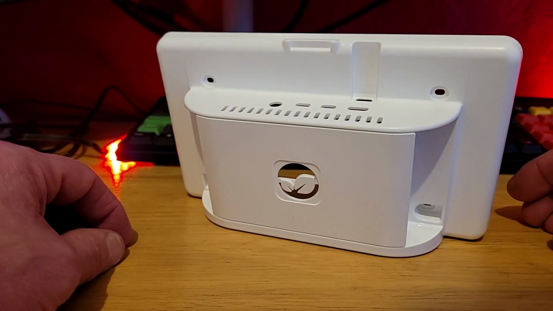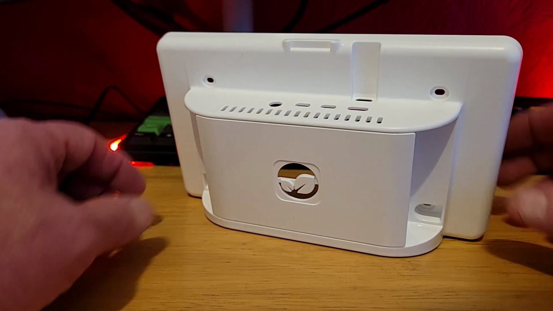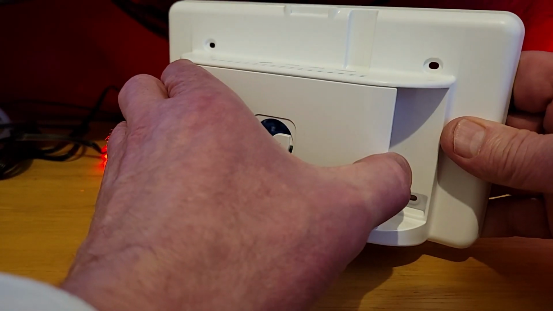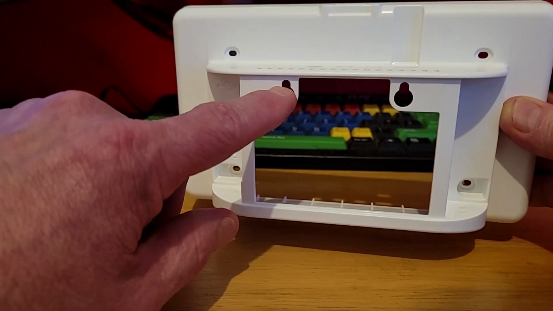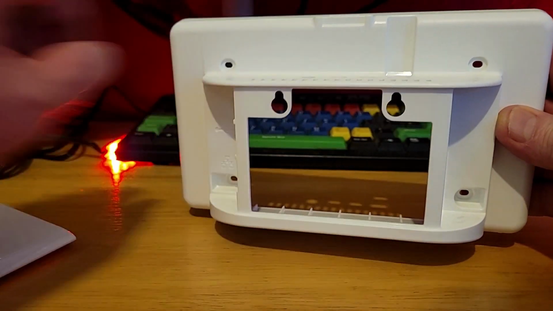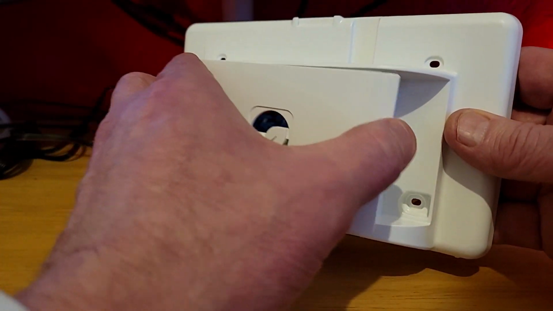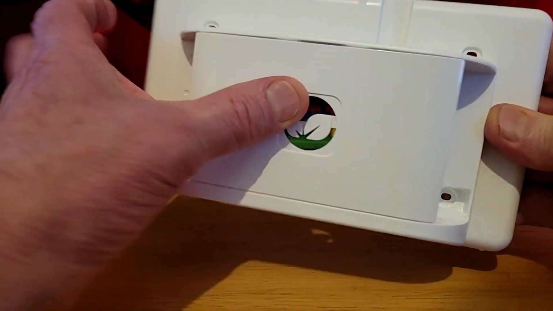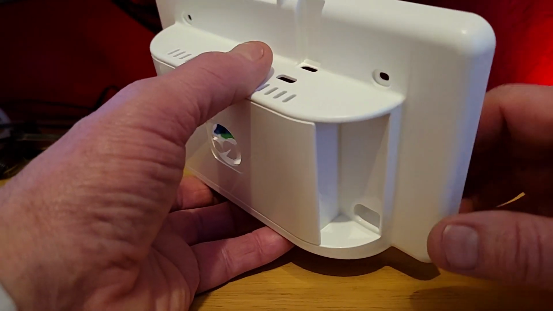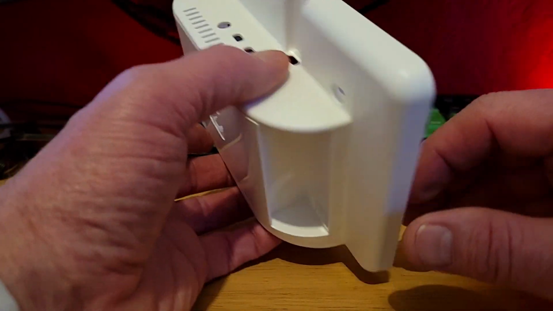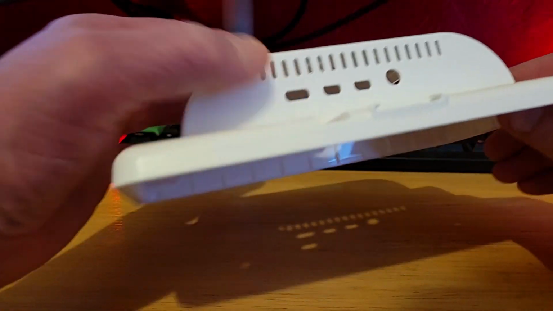It'll sit like that on a desktop or table anywhere, but also if you take this back part off, it's got mounting holes to mount it on the wall, which is what I intend to do. I purchased this one for myself. I'm going to have a go at putting this on the wall this weekend. I'm quite looking forward to that, actually.